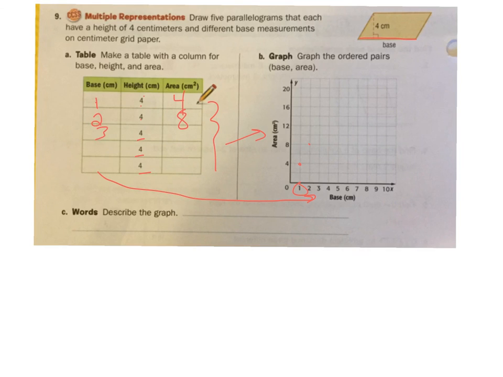Let's make my base 3. 3 times 4 is 12. Let's make it 4 and then 5. So 4 times 4 is 16. 5 times 4 is 20. 4 goes here, and 5 goes all the way up to 20. All right, okay. And if you want to describe the graph, it's linear. It forms a straight line.